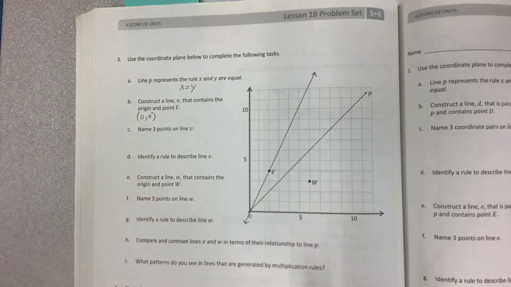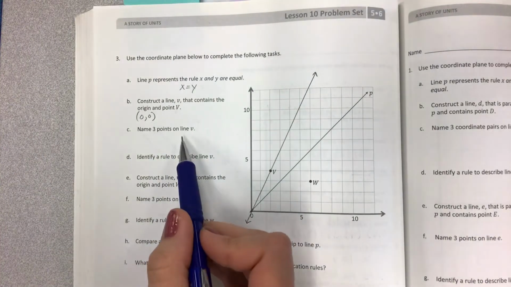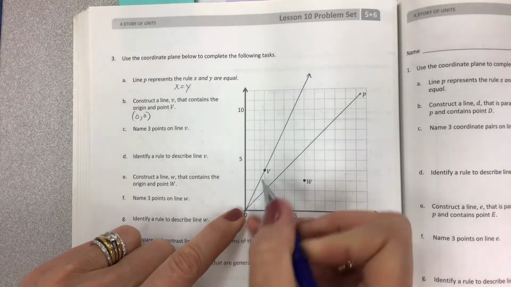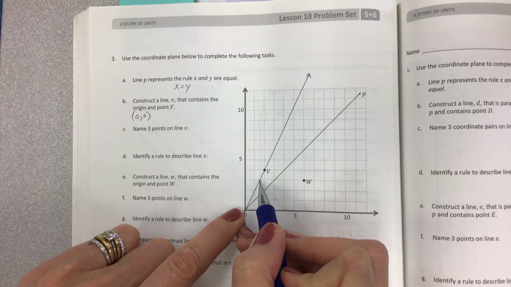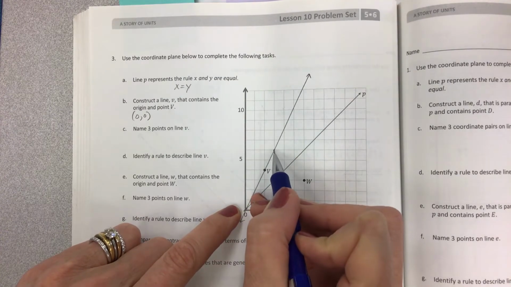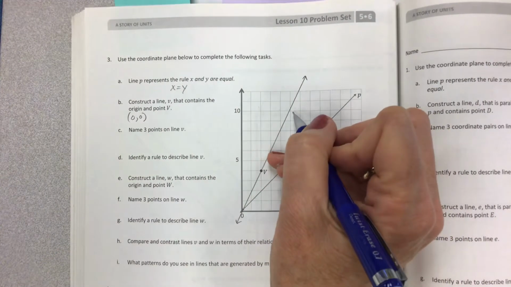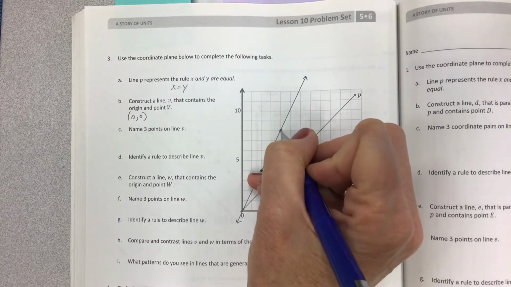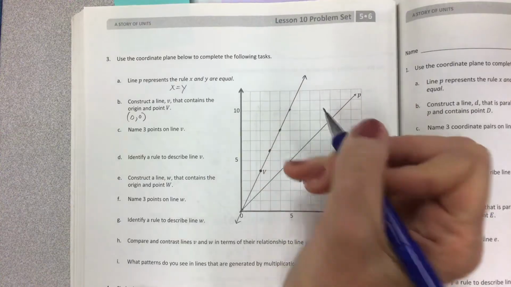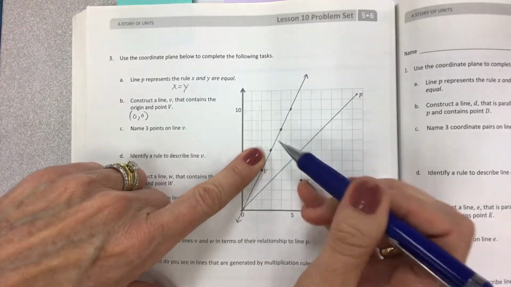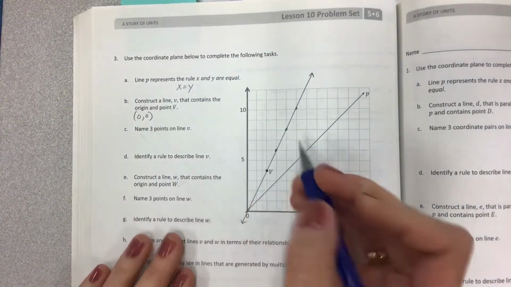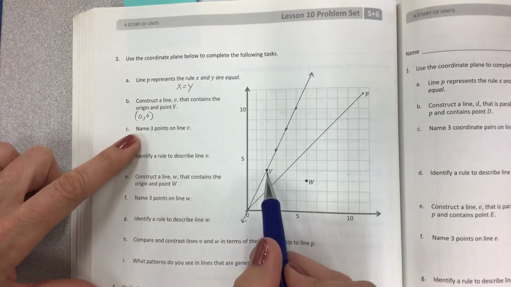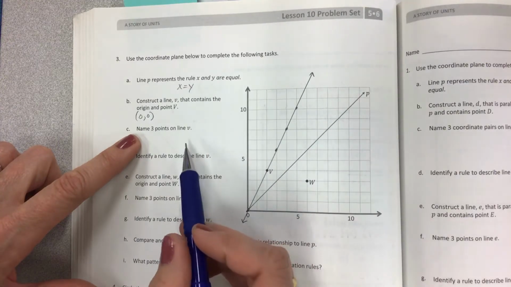Okay, so now I need to name 3 points on line V. So notice that when I make this line, I have points that aren't necessarily crossing at an exact corner. So my suggestion is look for the corner crossing points to make it easier for you. That's probably a little crooked, but look for the exact corner points. We'll talk about the midpoints when we get down here. Okay, so we're going to name 3 other points, not V, but 3 other points on line V.